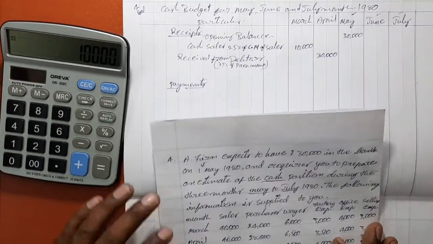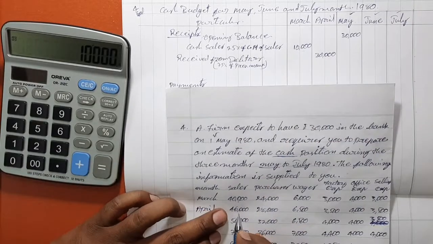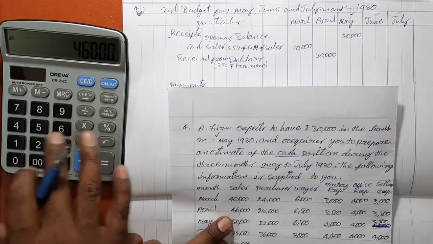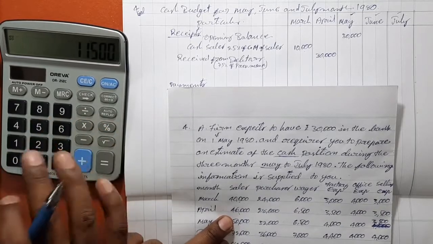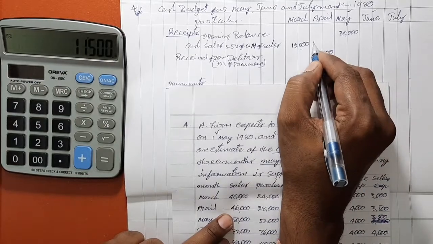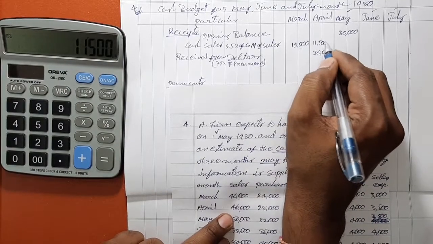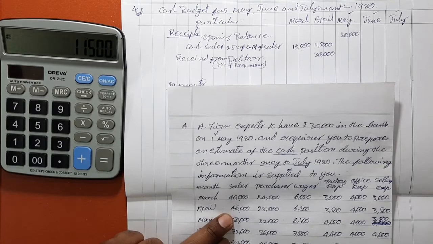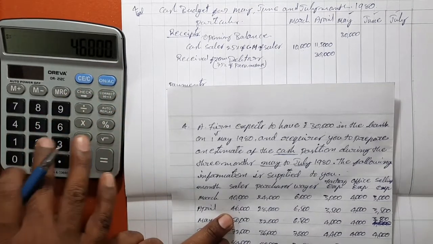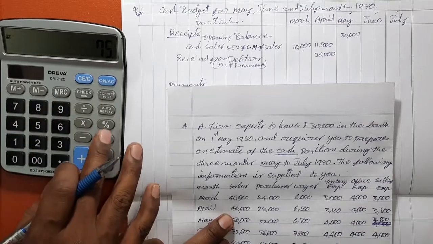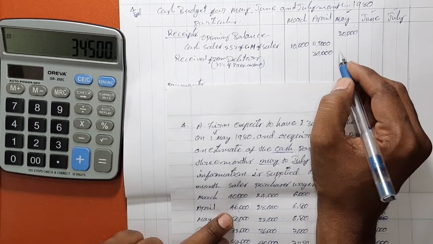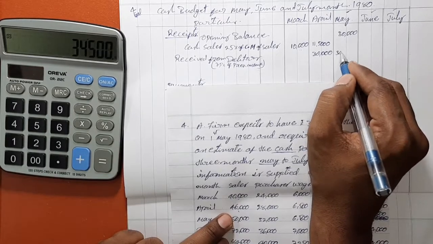Okay, next. Similarly, there is 46,000 in the April sales. 46,000 into 25% is 11,500, which should be received as cash sales, that is, cash comes to us in the same month. The remaining is 46,000 into 75%. Actually it is April sales but received in the month of May, that is 34,500.